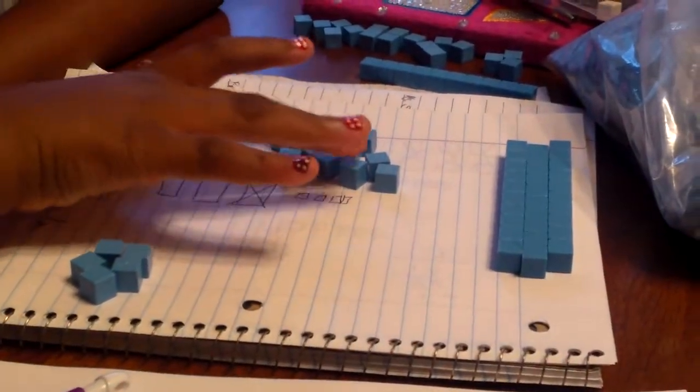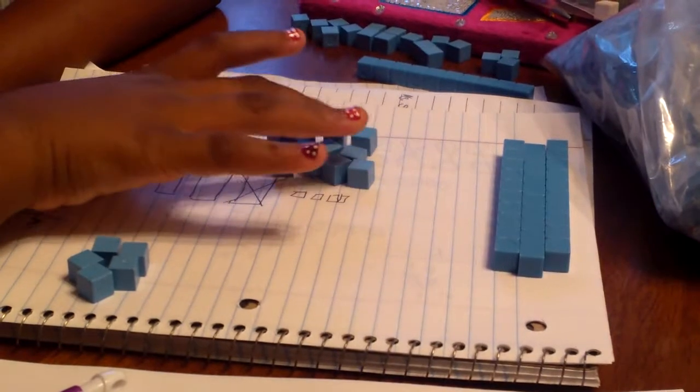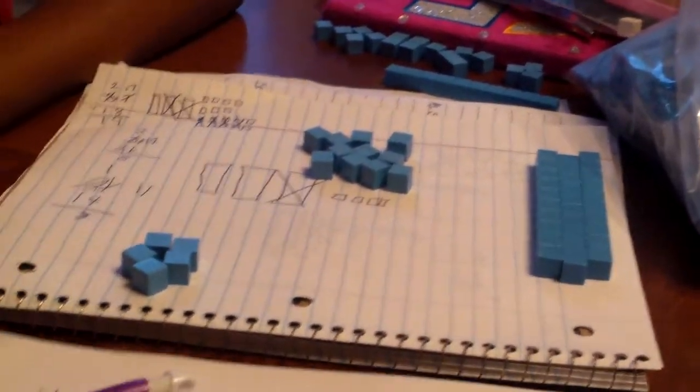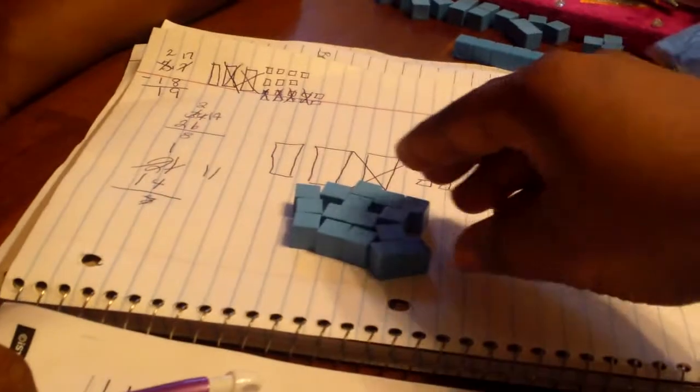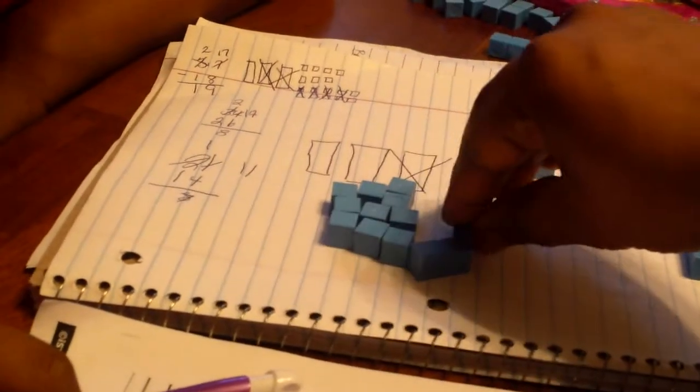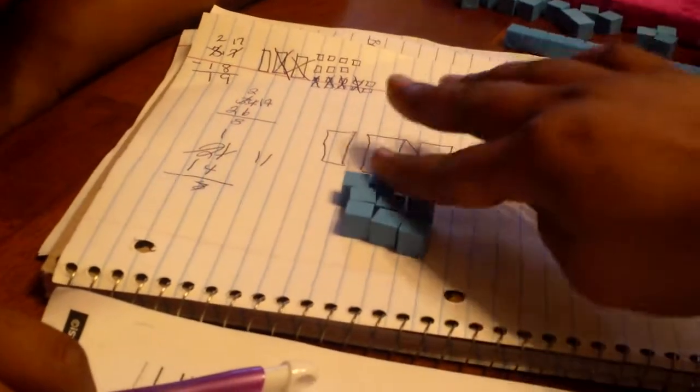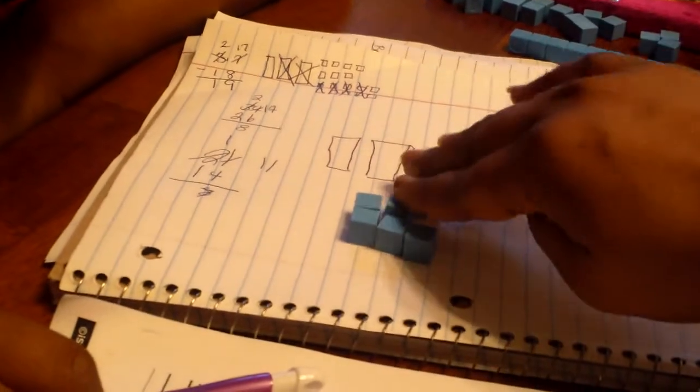How many of those are left? 11. So are you telling me that 7 from 16 is 11? So you should have 16 here together, right? 2, 4, 6, 8, 10, 12, 14, 16.